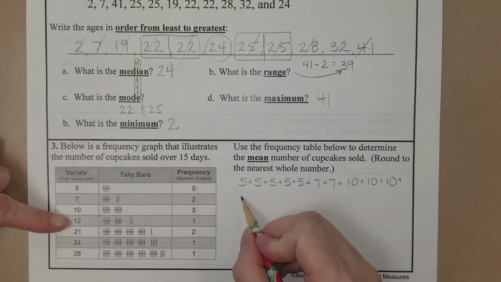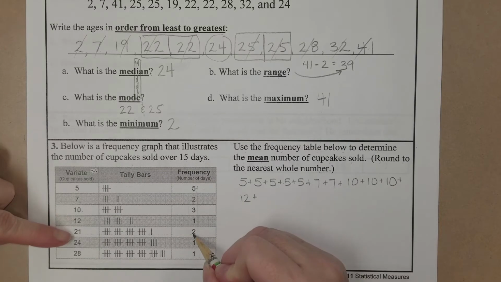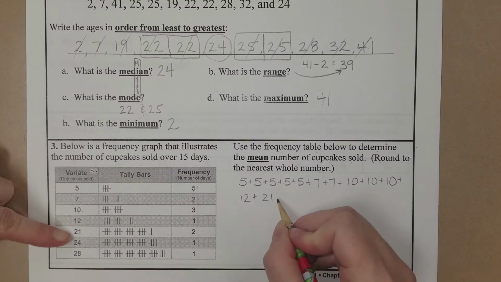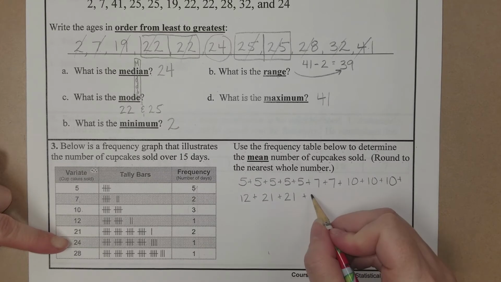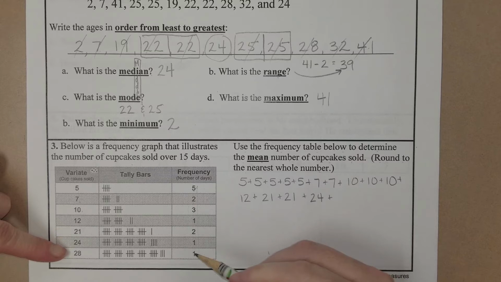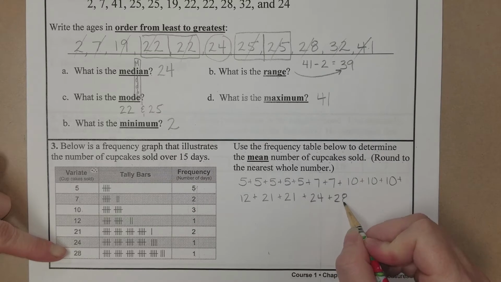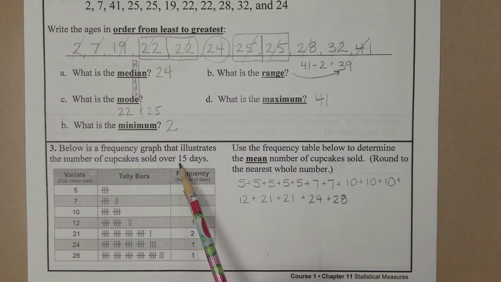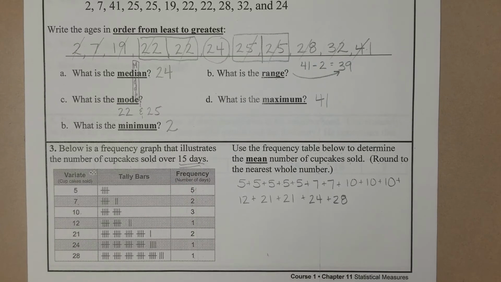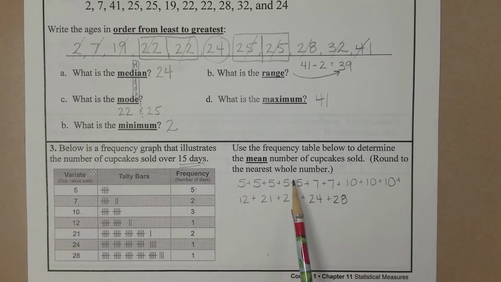1 day, 12 cupcakes were sold. 2 days, 21 cupcakes were sold each of those 2 days. Another day, 24 were sold. And another day, 28 were sold. Notice I have 15 pieces of data because I sold cupcakes over 15 days. 1, 2, 3, 4, 5, 6, 7, 8, 9, 10, 11, 12, 13, 14, 15.